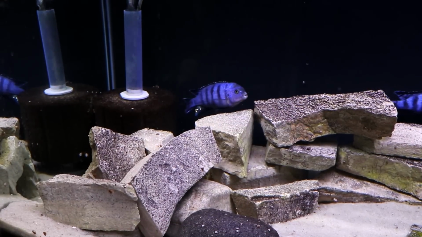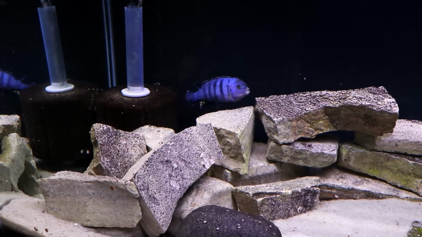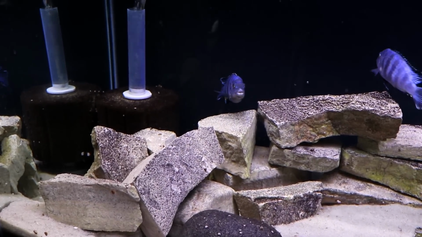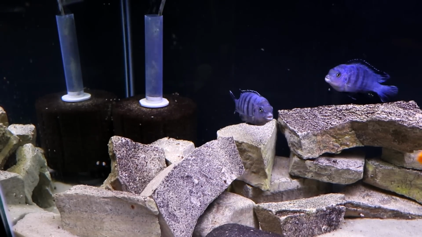So, first thing, I want to start with the most important type of filtration in your aquarium, and that is the biological filtration. If you get this concept right, the other two aren't nearly as important. Biological filtration is the filter's ability to house beneficial bacteria that will allow them to accomplish the nitrification process. In other words, making sure your tank is cycled.